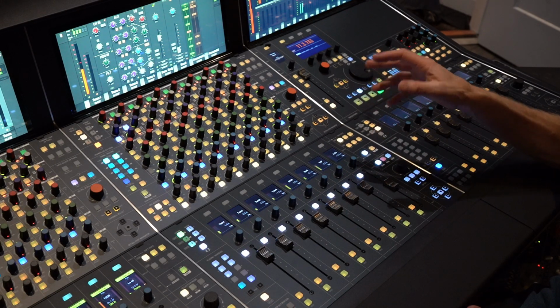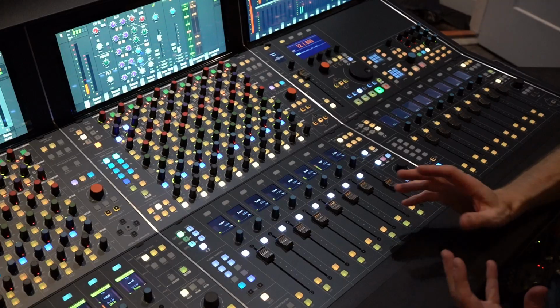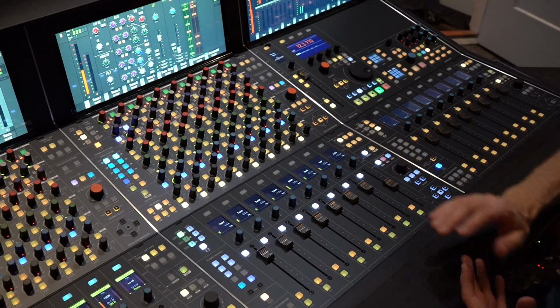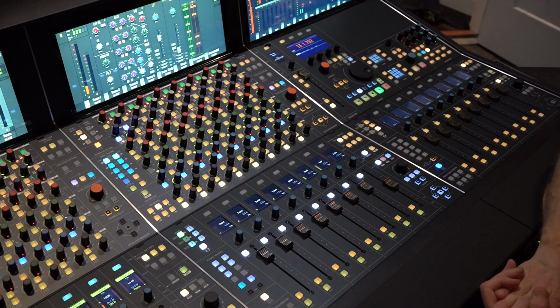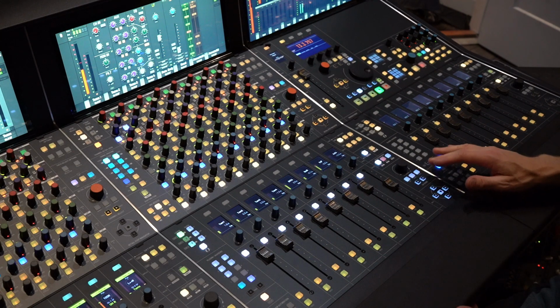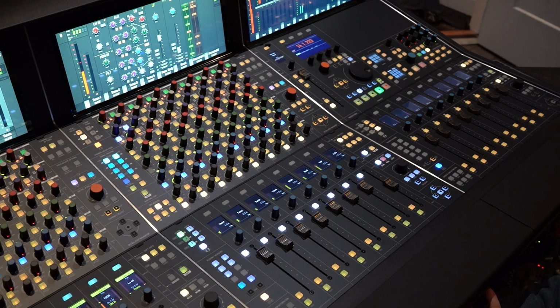So there's a whole bunch of stuff you can do on here and get really specific about what this does when you're in that particular given mode. So that's what that does for the most part.